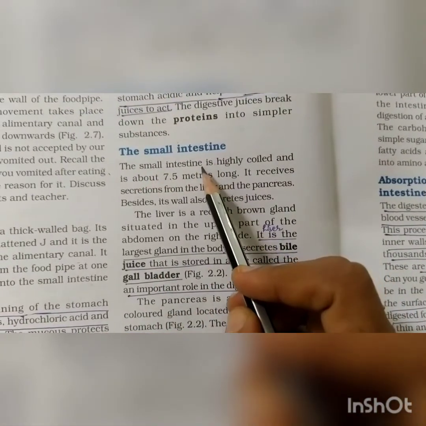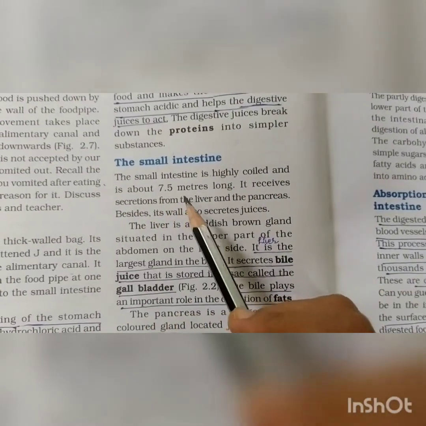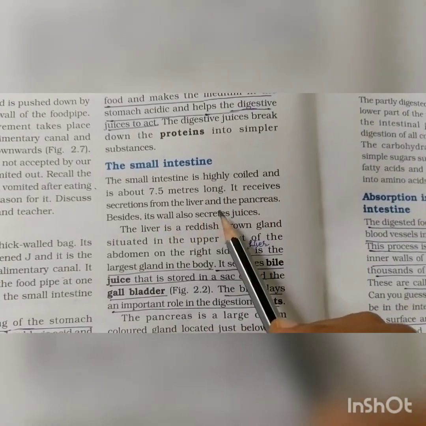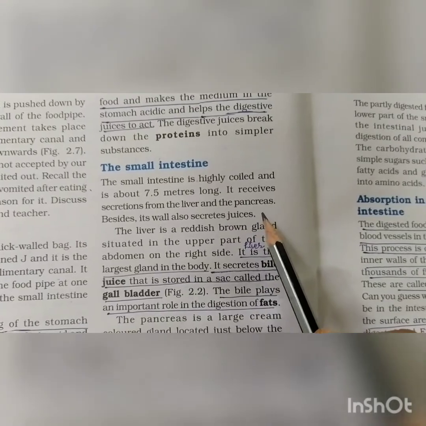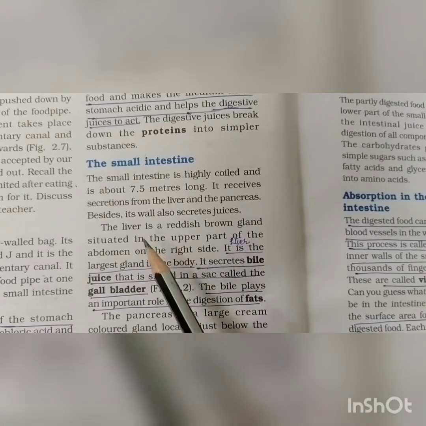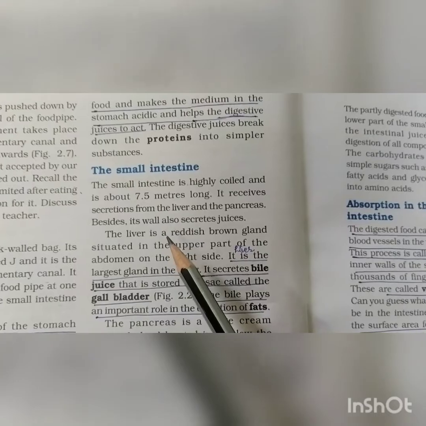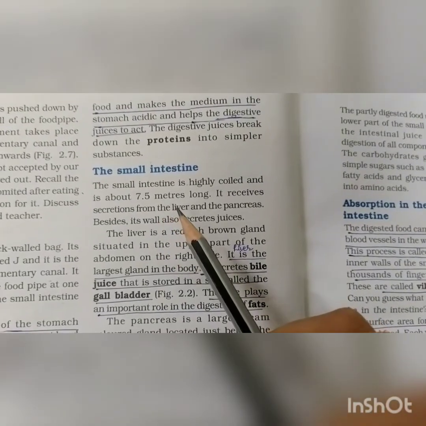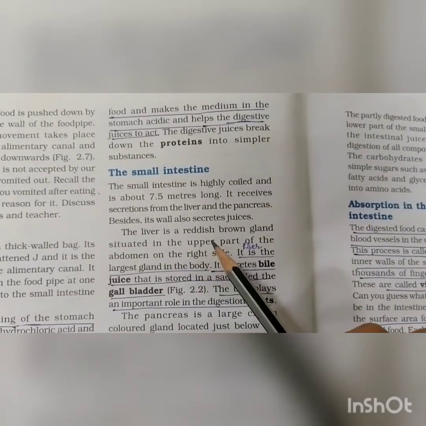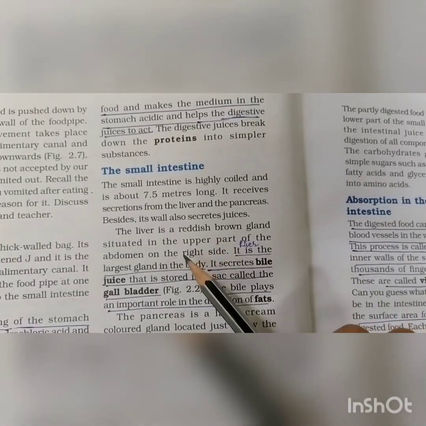The small intestine is highly coiled and is about 7.5 meters long. It receives secretions from the liver and the pancreas. Besides, its walls also secrete juices. Here, the small intestine is a highly coiled structure, about 7.5 meters long, and it receives secretions from the liver and pancreas. We already discussed the importance of liver and pancreas.